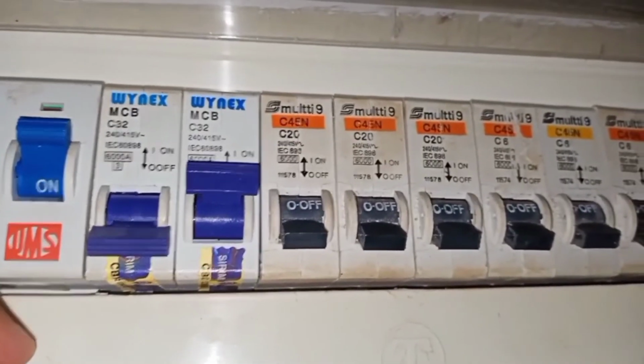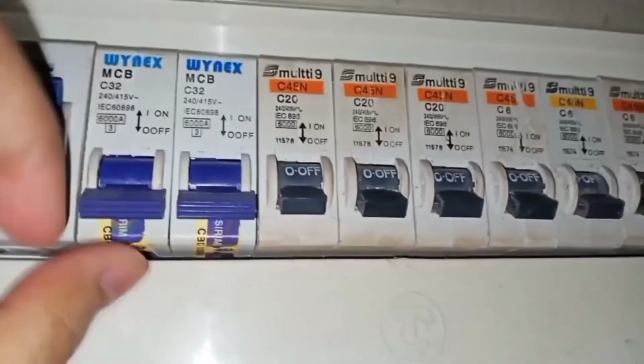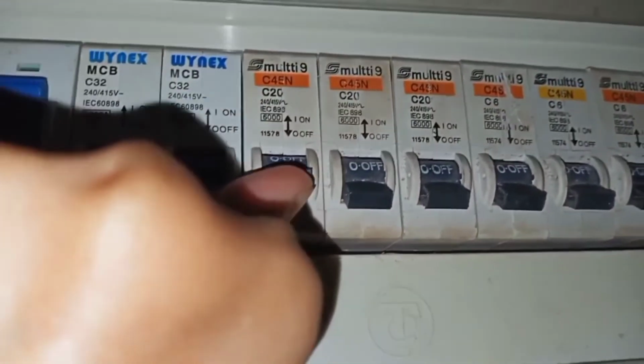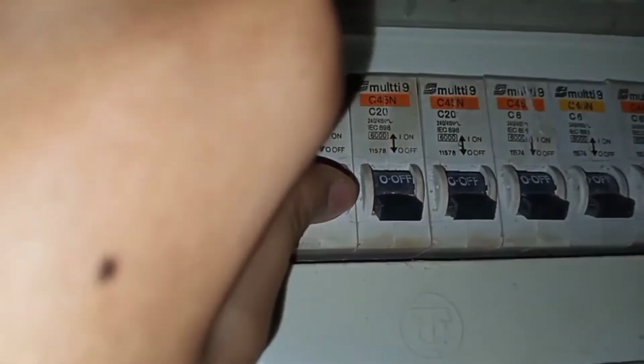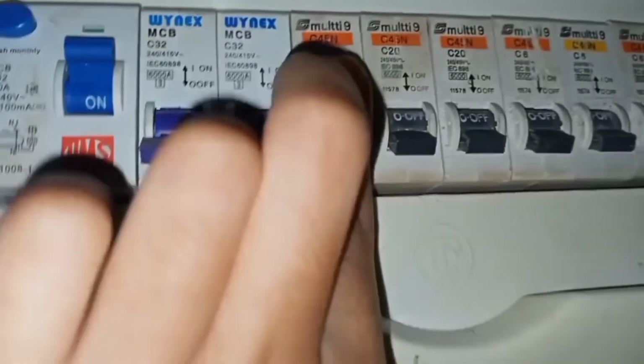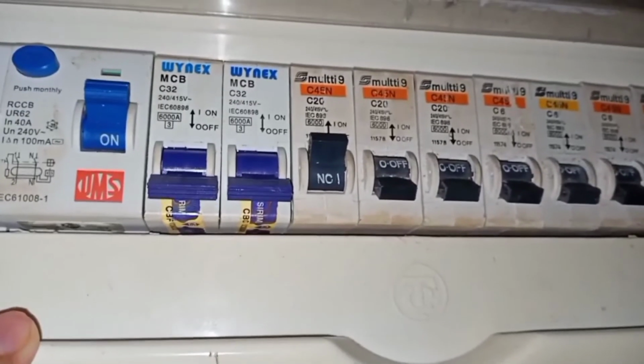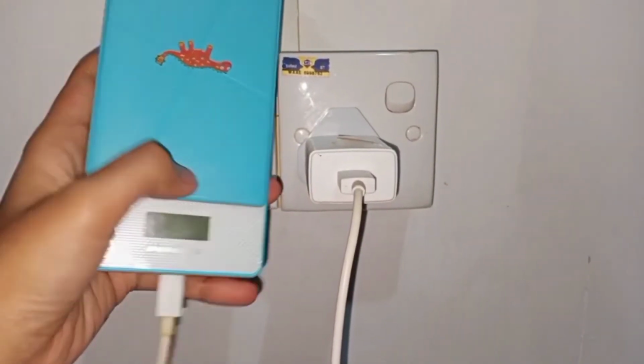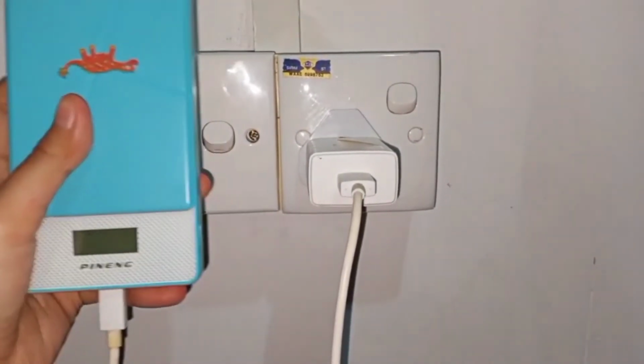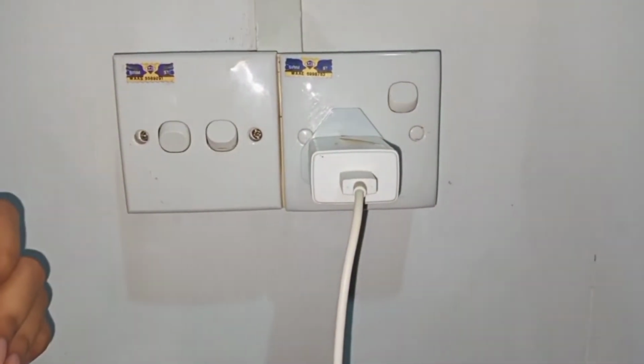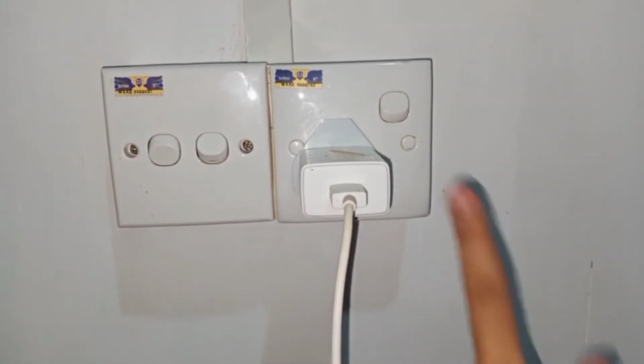Next we continue with the second MCB. The second MCB is a 20 ampere MCB, which is connected to the veranda 2, study area, and also the room 4. We tested the room 4 socket. The power bank will be charging when the switch is on.